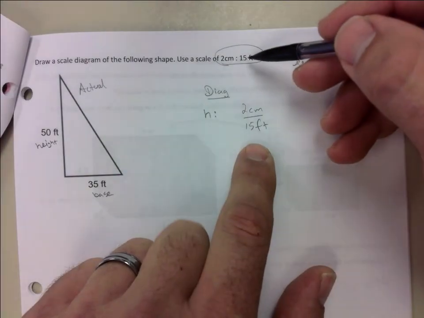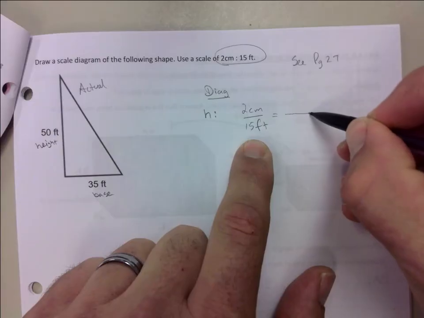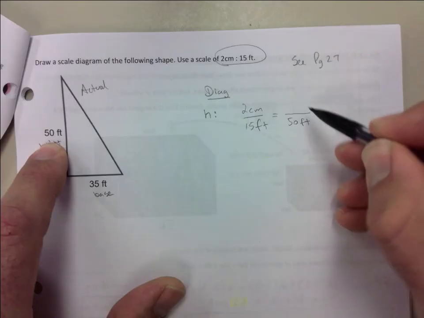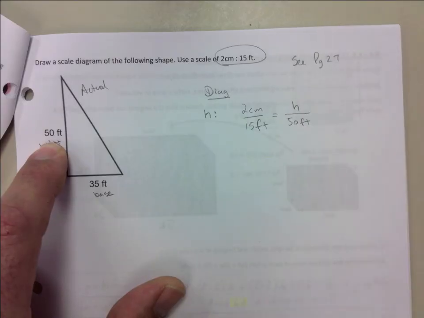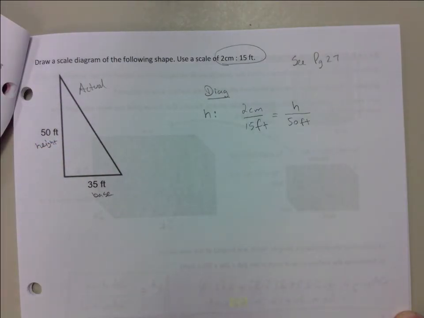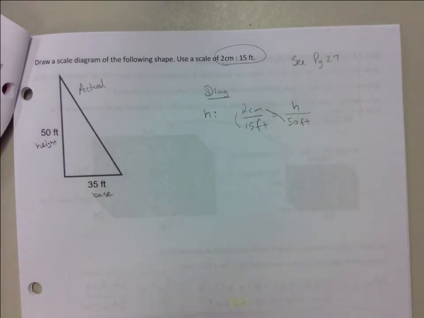I'm going to use this scale and bring it over here. For the height, we have 50 feet, correct? So I'll figure out the height of my diagram. What is it supposed to be on the diagram? No conversion needed because I'm not asking you for the scale factor.